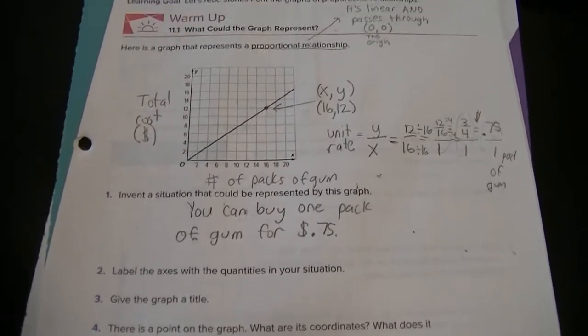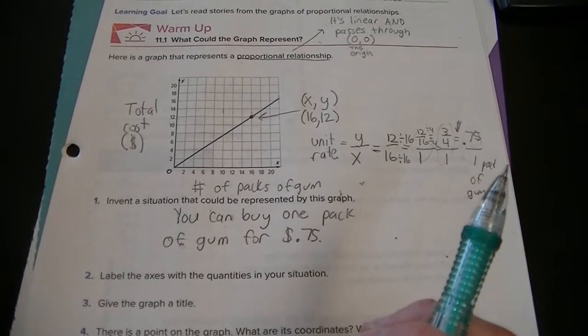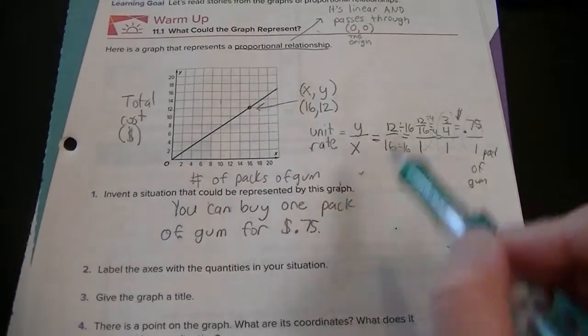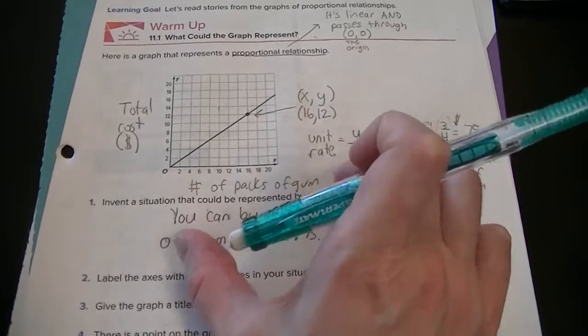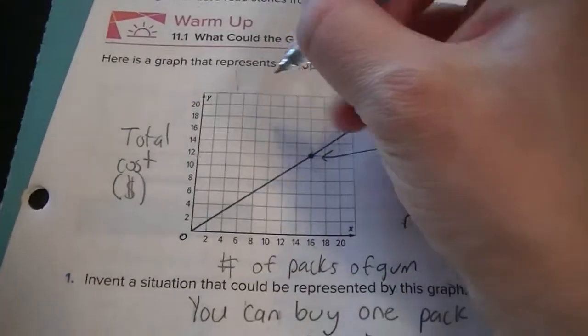Now it says give the graph a title. And it's not anything random. No, it's got to relate to the situation within your story. Okay? So since we're dealing with buying gum, let's just call it buying gum.